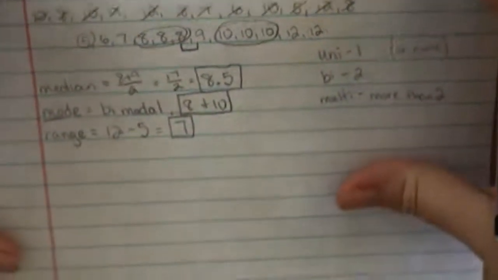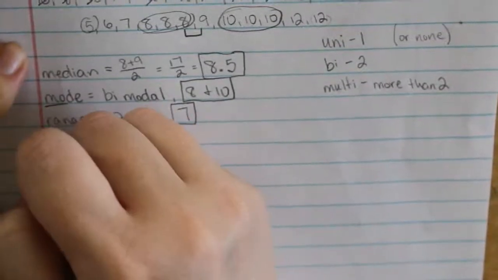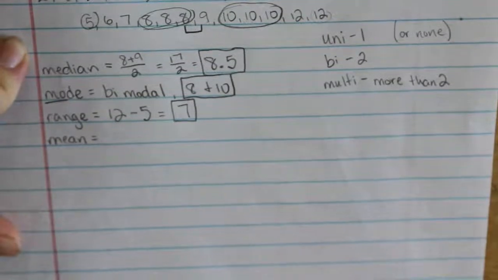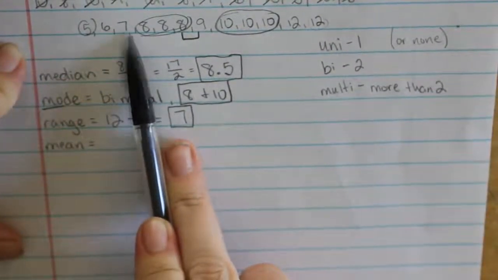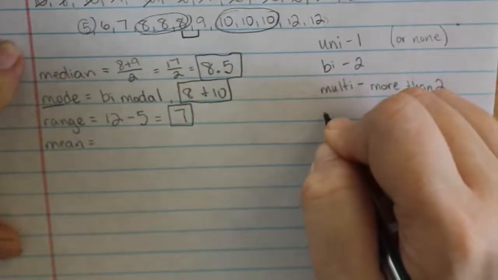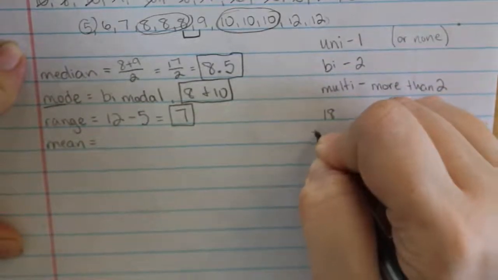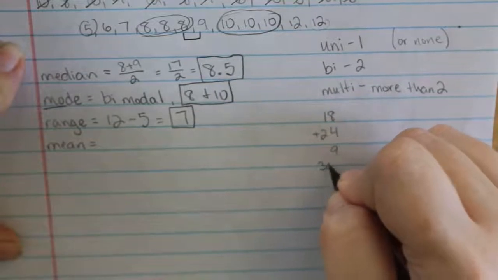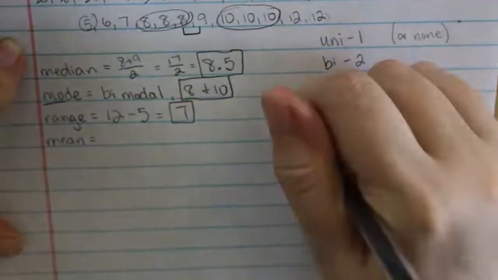So now I'm going to move up just slightly so that you can't, I don't think you can see my data anymore. If you can, great. The mean is the average, so I'm going to add it together. So 5 plus 6 is 11, plus 7 is 18. 8 times 3 is 24, plus 9. 10 times 3 is 30, and 12 times 2 is 24. Okay, you can add all those together separately.